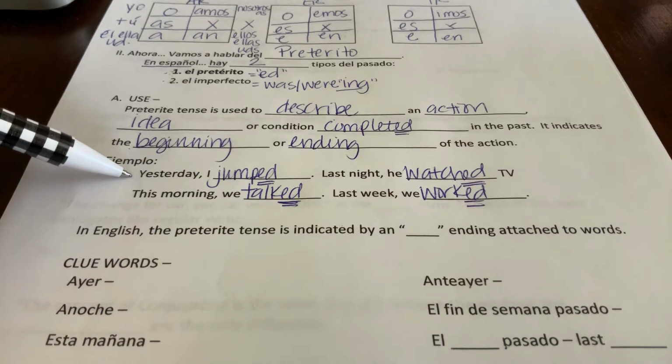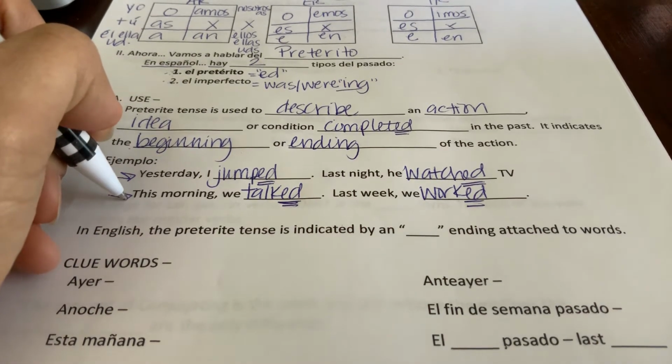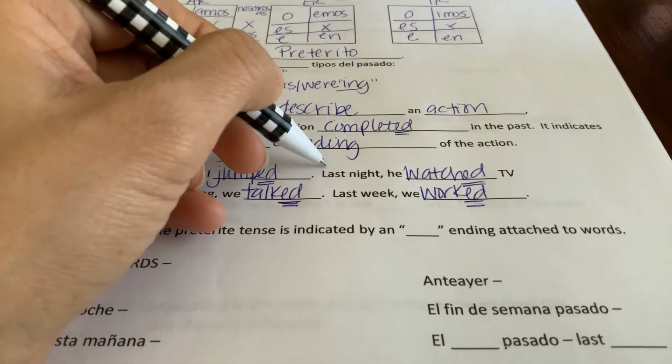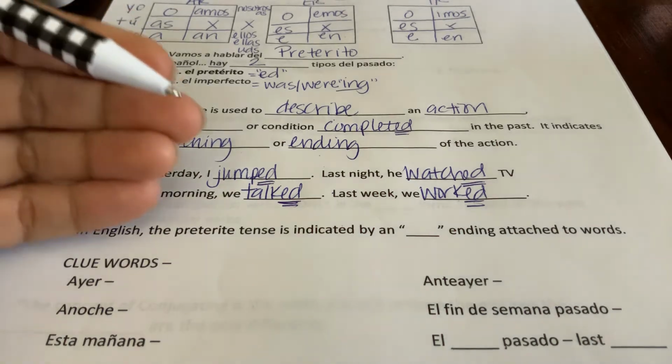Because you can see these are very specific words. When did this happen? Yesterday. When did this happen? This morning. When did this happen? Last night. When did this happen? Last week. There's a definite beginning and an end.